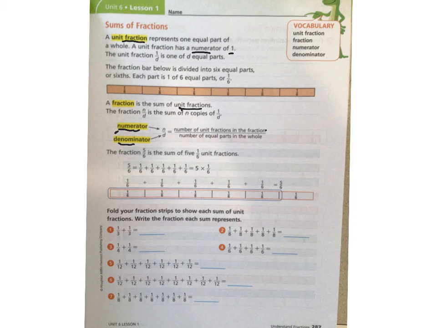So for instance, the fraction 5 over 6 is the sum of 5 of the 1 over 6 fractions. So this fraction is the sum or total of 5 unit fractions of 1/6. They're going to demonstrate that.